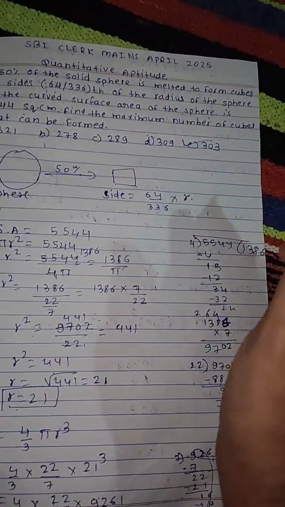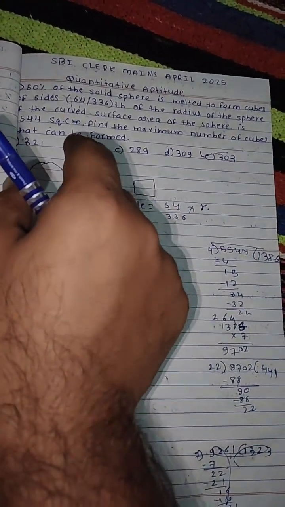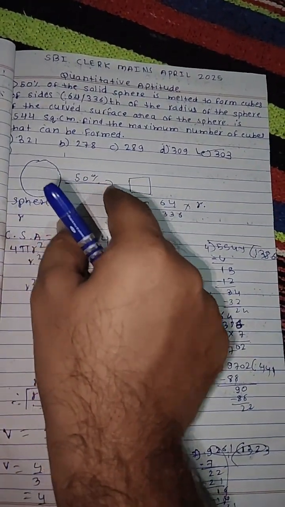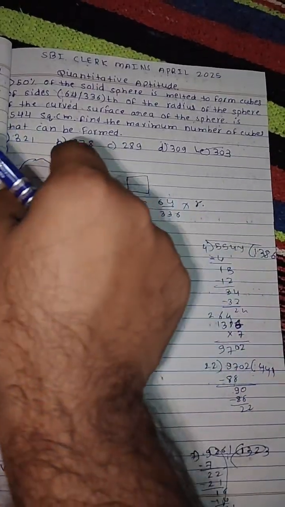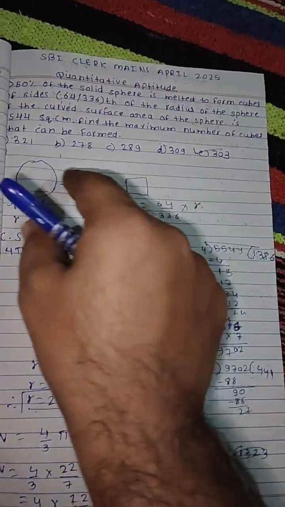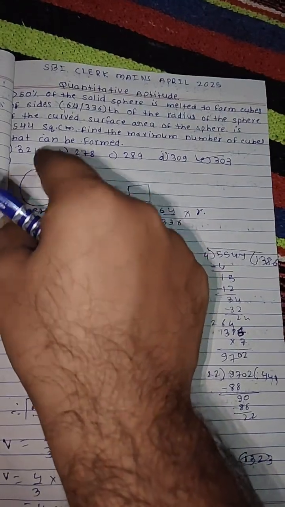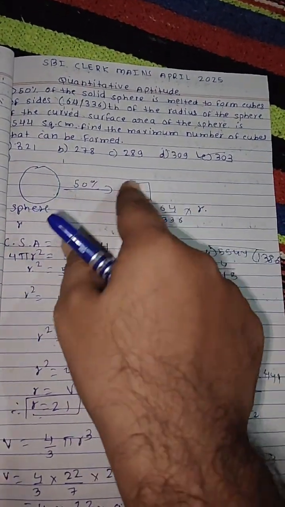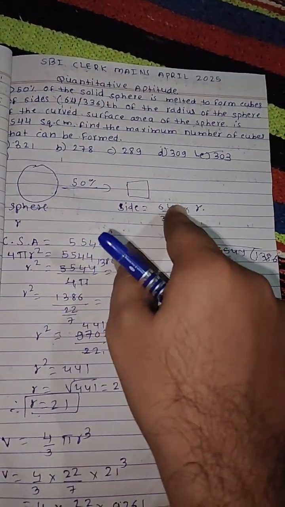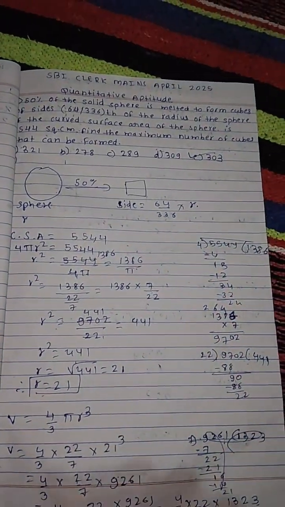So our answer is 303. Whenever they have given the sphere, 50%, how many cubes will be formed from that 50% melted volume? So it is 303. So initially it is 100%, 50% is melted. In that, how many cubes are formed of this side? 303. So this is the way to solve, guys.